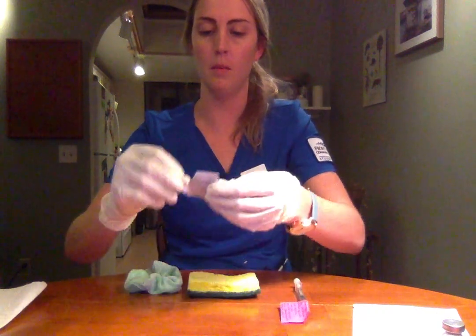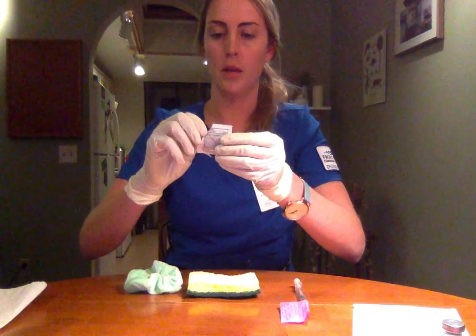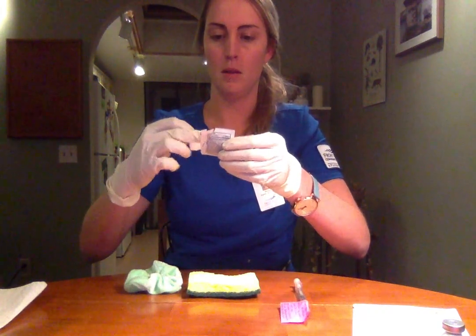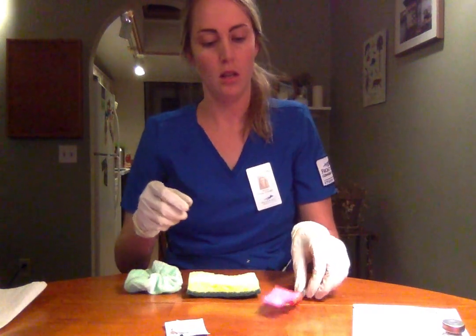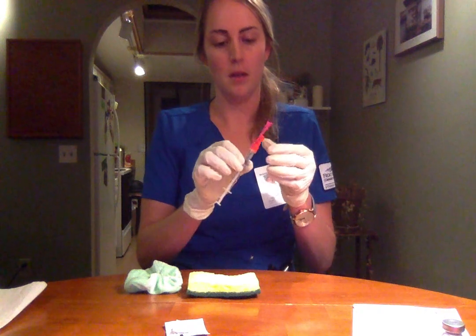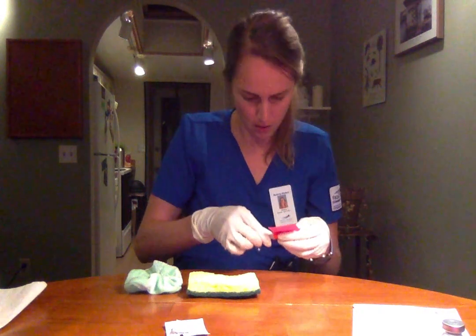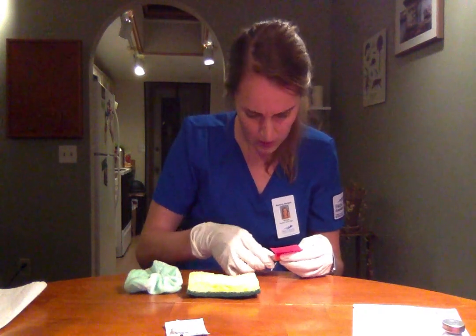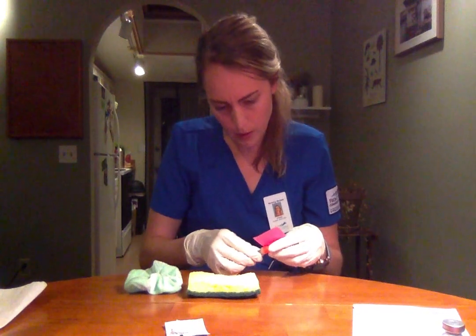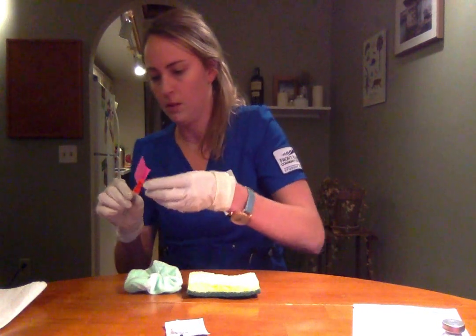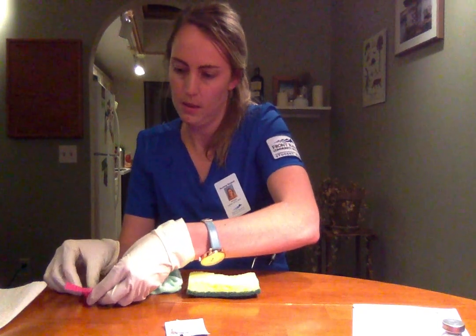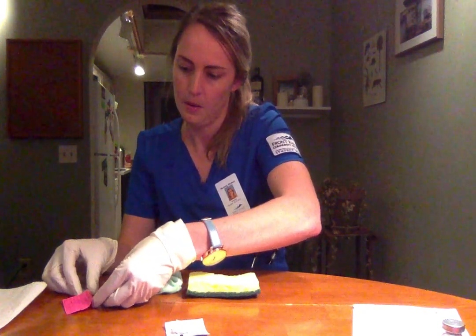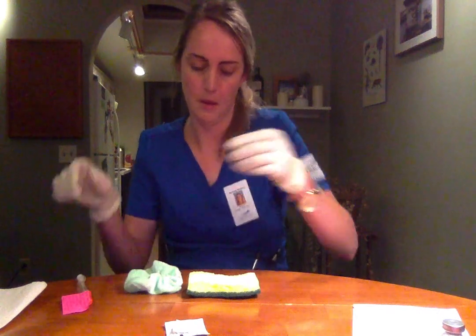So I'm going to open up my alcohol wipe. Okay, and I'm going to just loosen up the cap here. Okay. So put that down here. Okay.